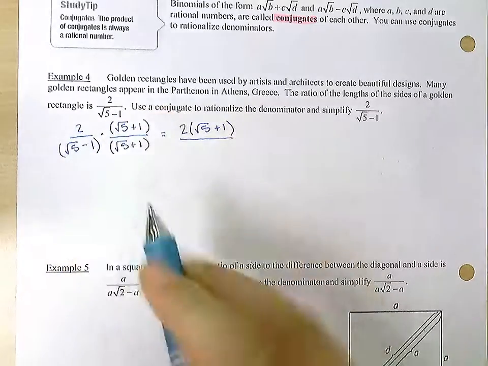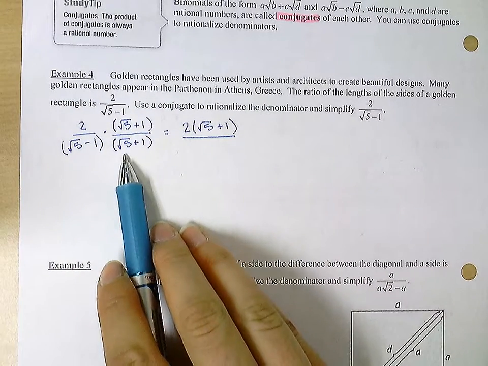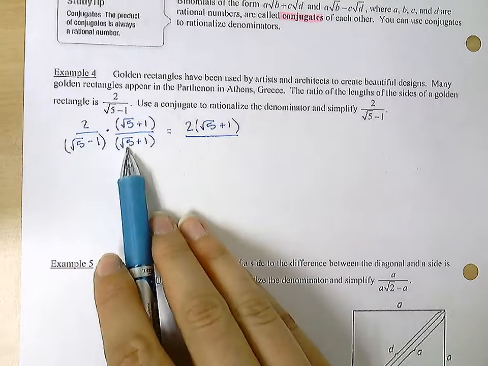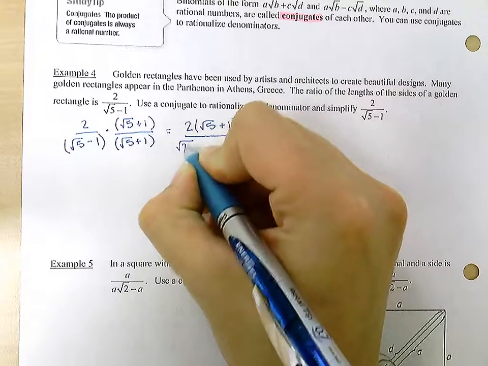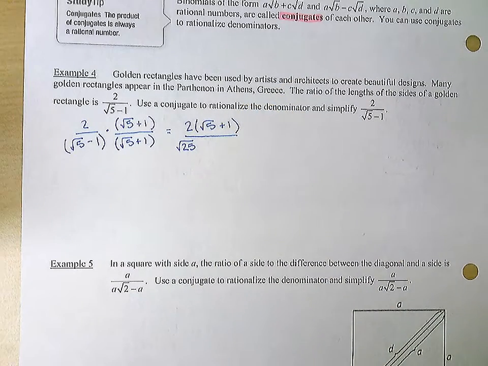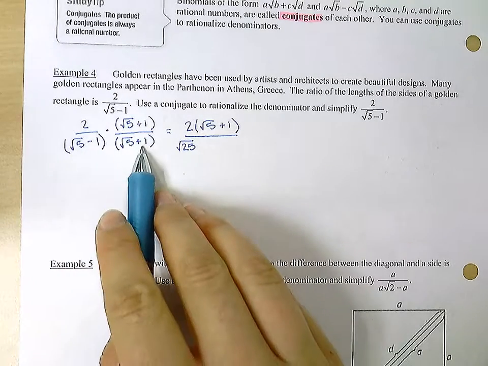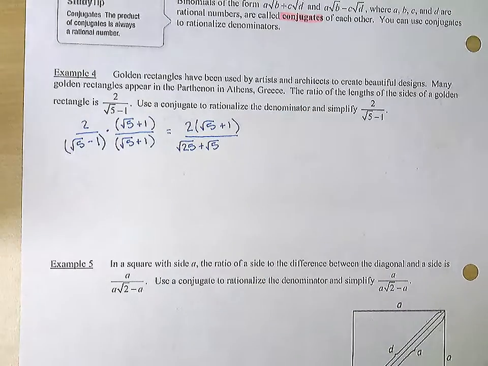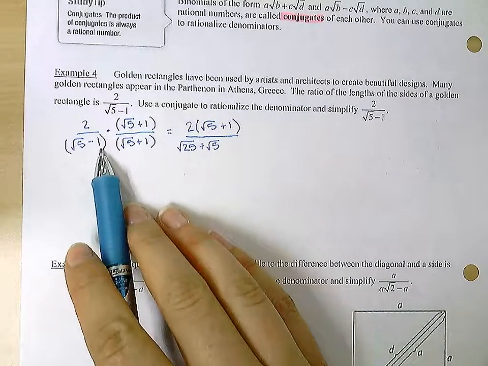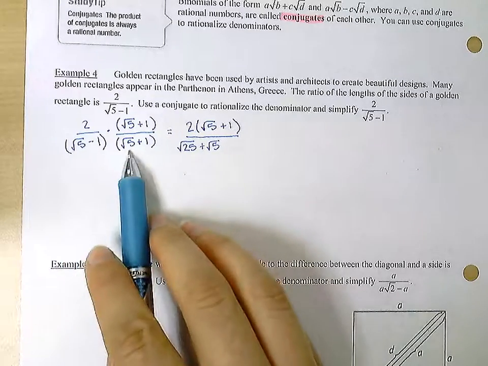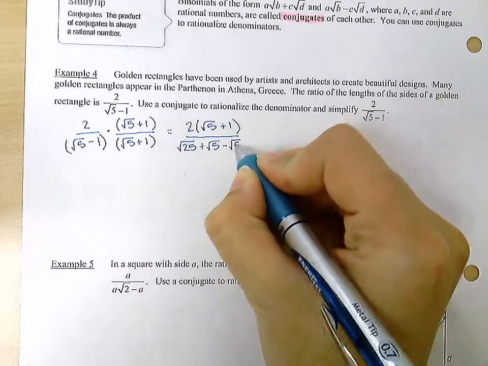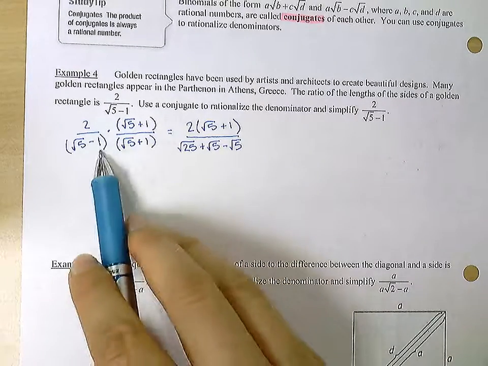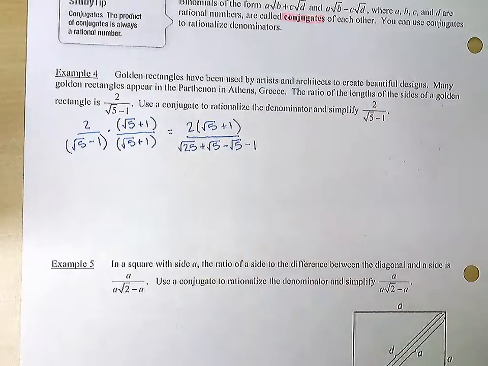Over. We have to FOIL this out just like we did on the front. So multiply our first terms: square root of 5 times square root of 5 is the square root of 25. Multiply your outer terms: square root of 5 times 1 is just the square root of 5. Your inner terms, I have negative 1 times the square root of 5, so we have minus the square root of 5. And then multiply your last terms: negative 1 times 1, you get negative 1.